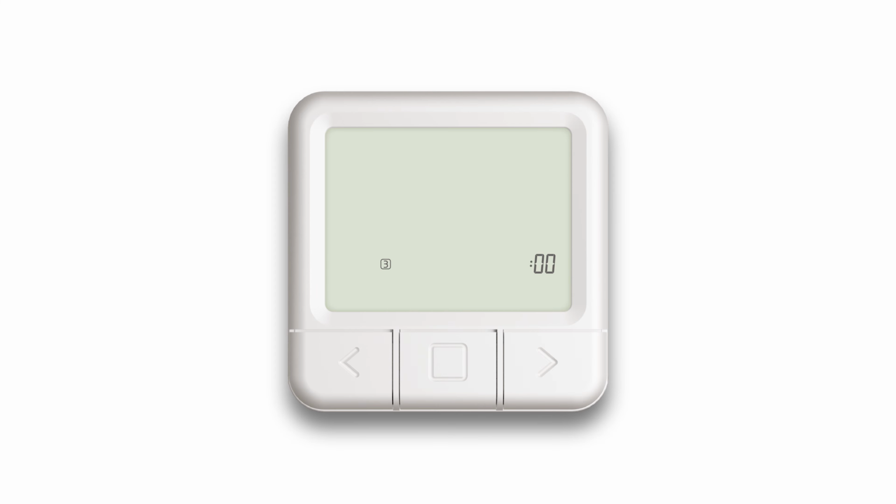Once the day is confirmed, the selection automatically moves to the time setting, starting with the hour. Click or hold the right button to increase and left button to decrease the hour value. Once the correct hour is set, click the middle button to confirm. Once the hour is confirmed, the selection automatically moves to minutes adjustment. Click or hold the right button to increase and left button to decrease the minute value. When the correct minute is set, click the middle button to confirm.